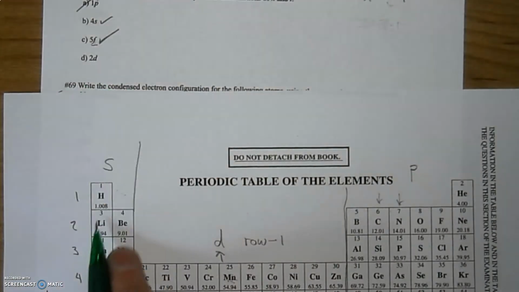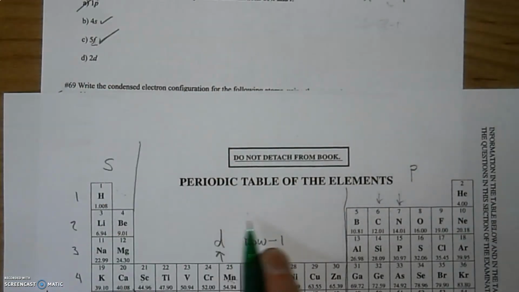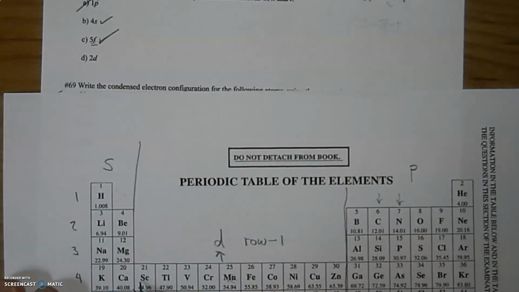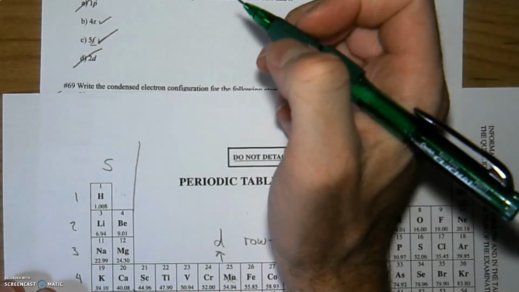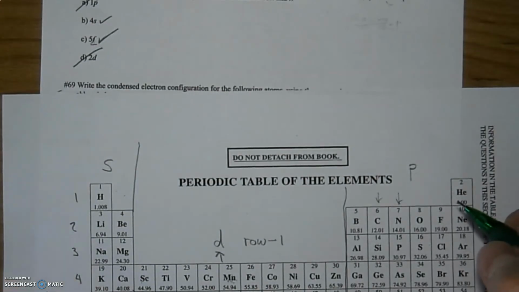And then the last one is example 2D. In row 2, even when I'm looking at this one, the highest you can be is 3. So no, that is not possible for 2D.